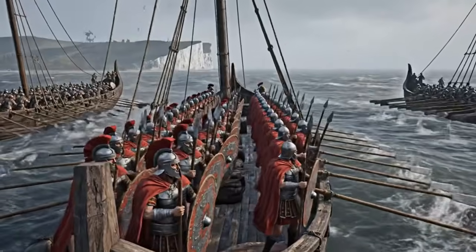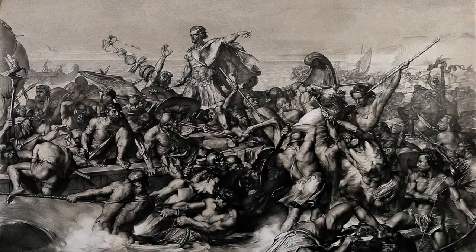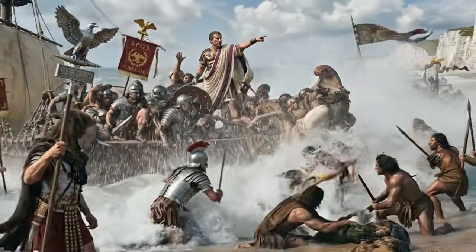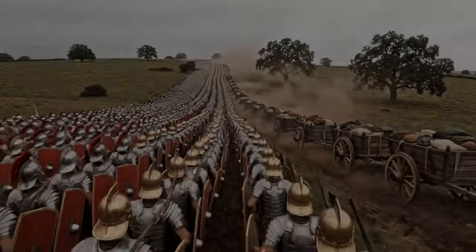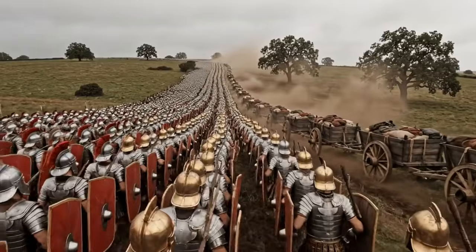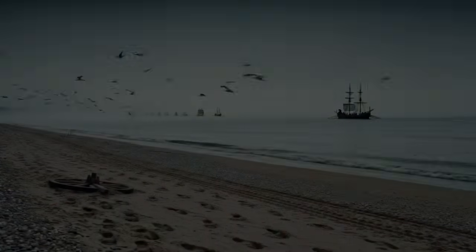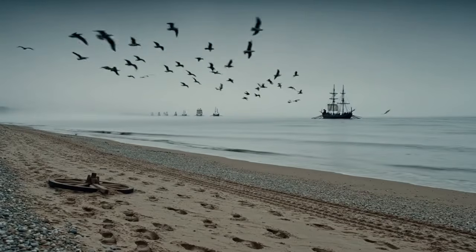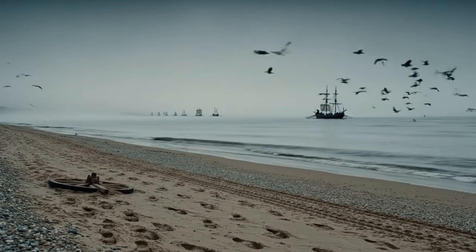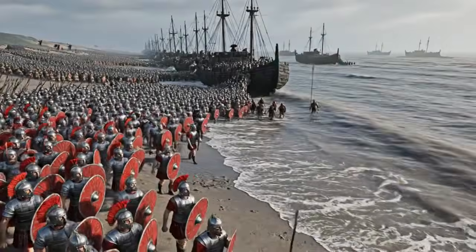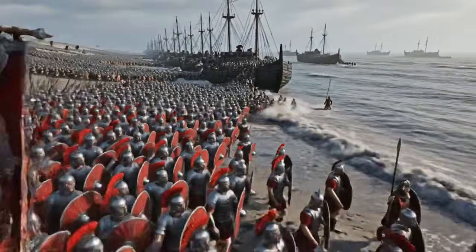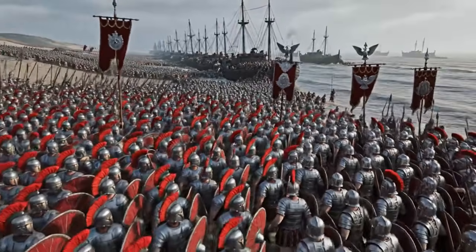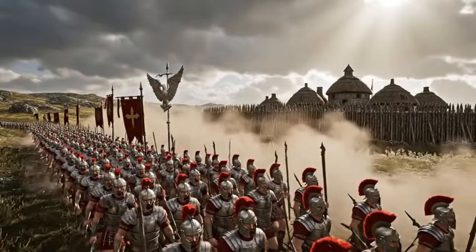Caesar comes back the next year with a bigger army, pushes inland, wins some battles, takes hostages, and leaves. Britain isn't worth the trouble. Not yet. It takes almost 100 years before Rome tries again. In 43 AD, Emperor Claudius needs a military victory to legitimize his shaky reign. Britain is the target. 4 legions land on the Kent coast, around 40,000 soldiers.